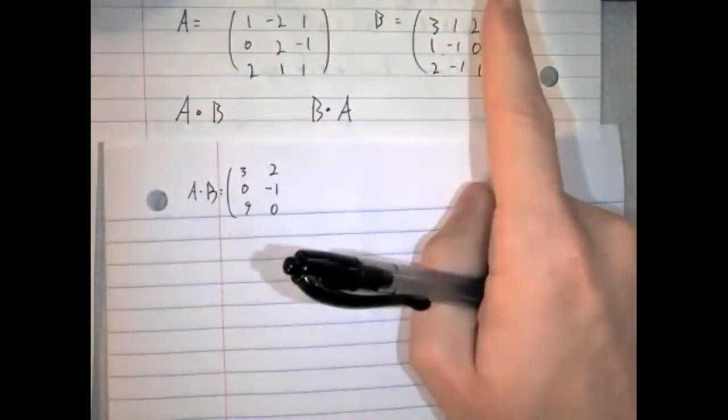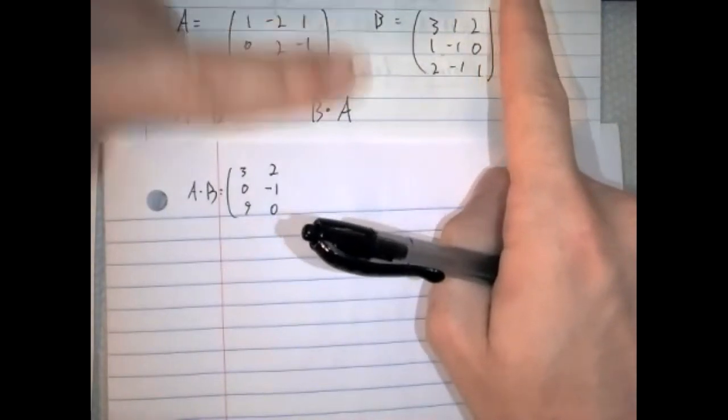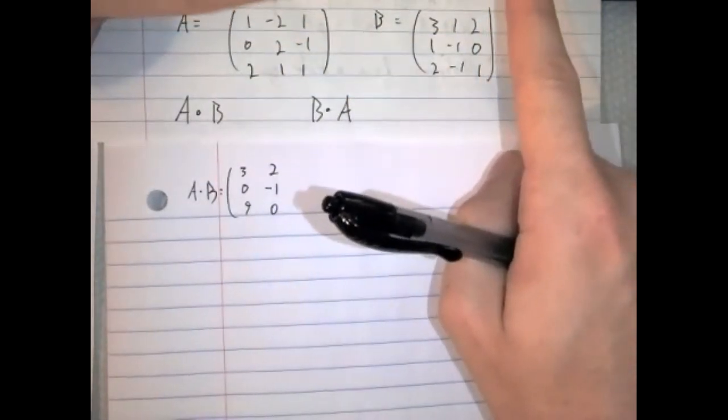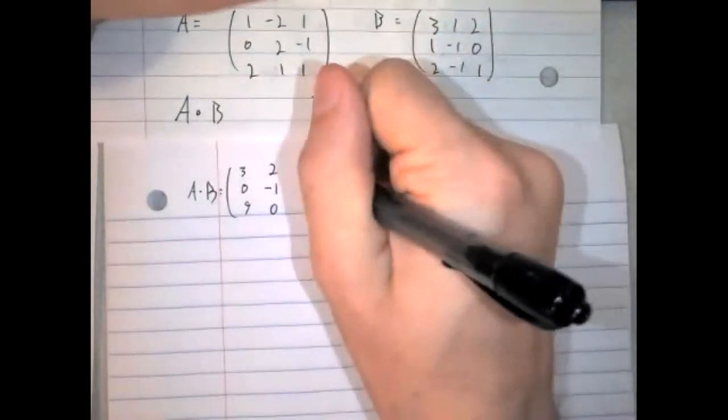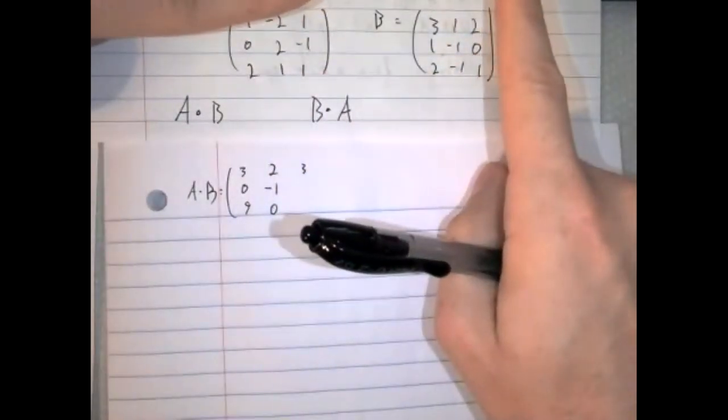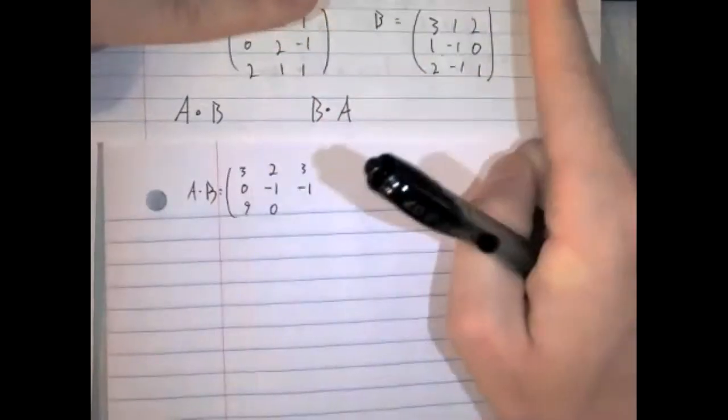And then lastly, I'm going to do it for the same first row, last column. 2 plus 1 is 3. Negative 1 and 5. Did y'all get this for A times B? Yes. Did anyone get a different number in any of these entries and wants to ask me about it?